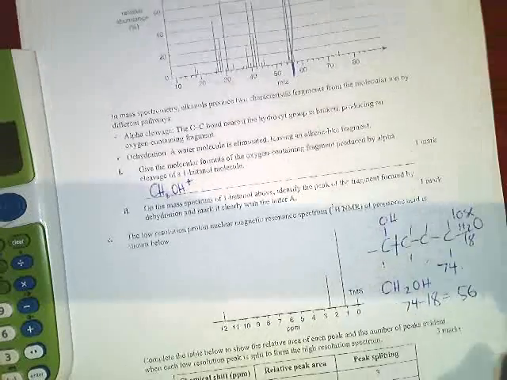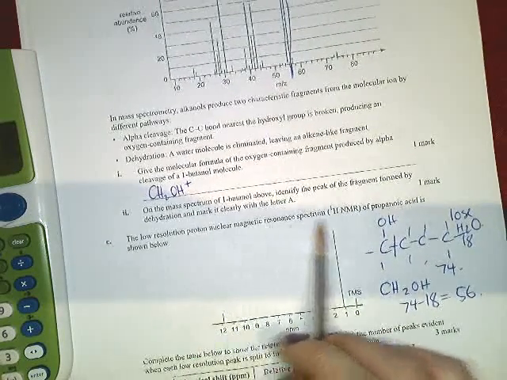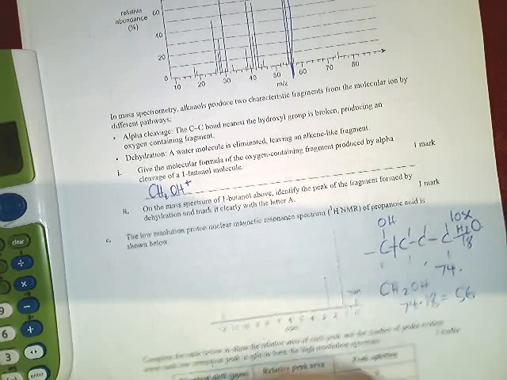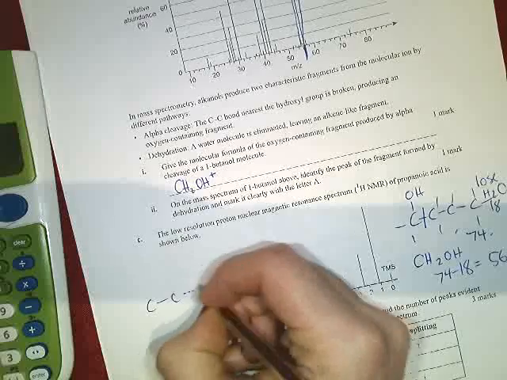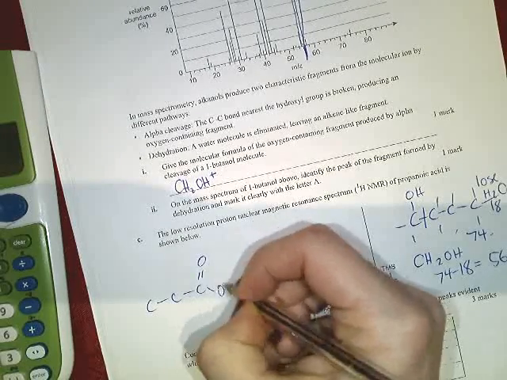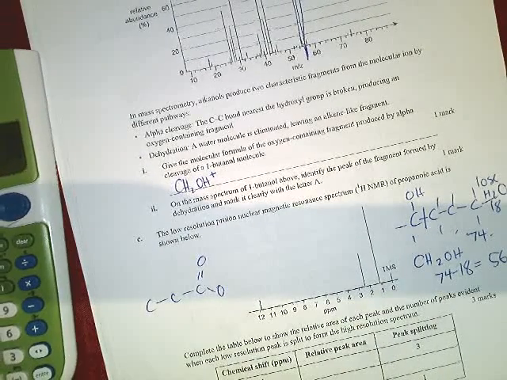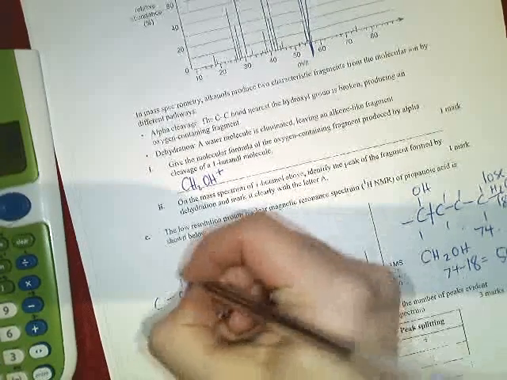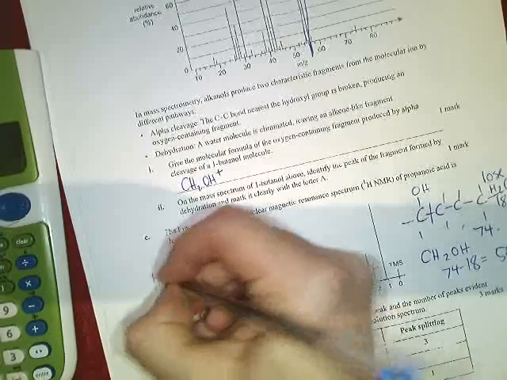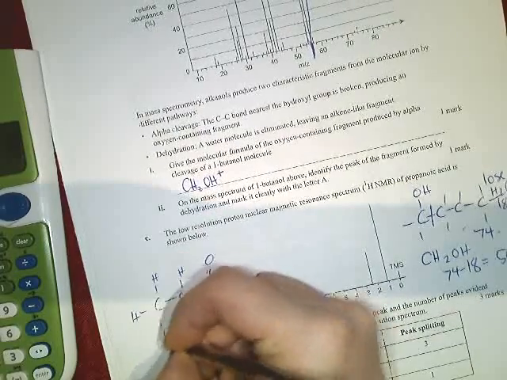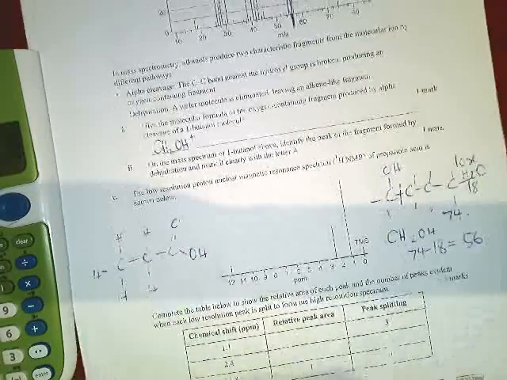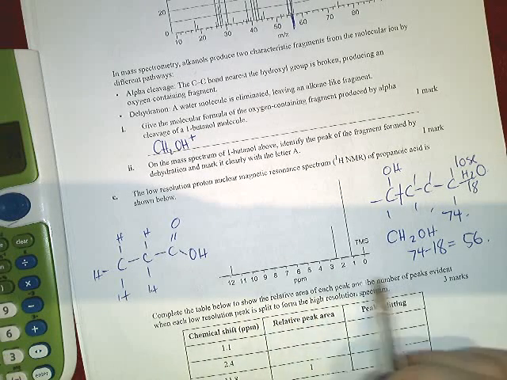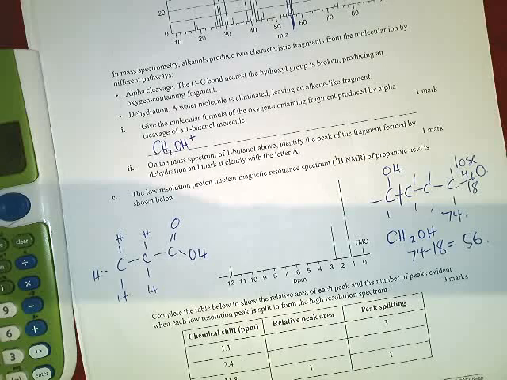Alright. The low resolution proton NMR is shown below of propanoic acid. Complete the table below to show the relative areas of each peak and the number of peaks evident.